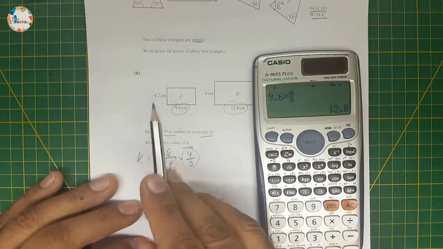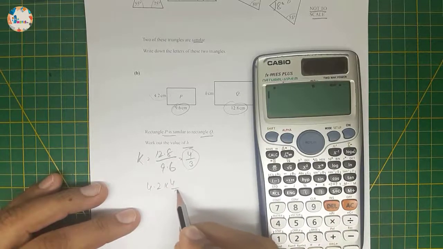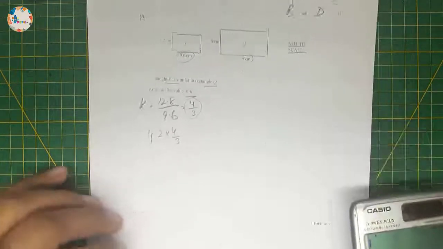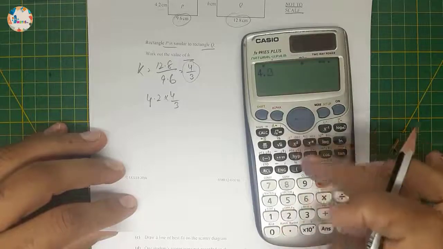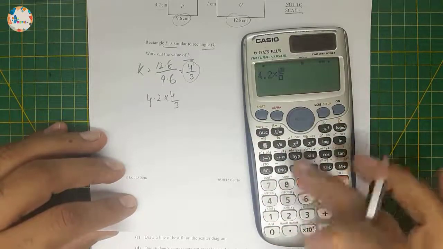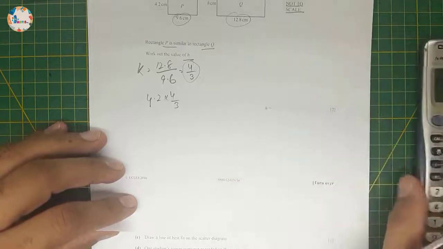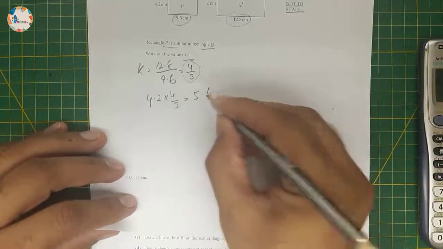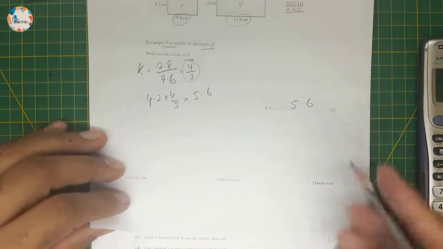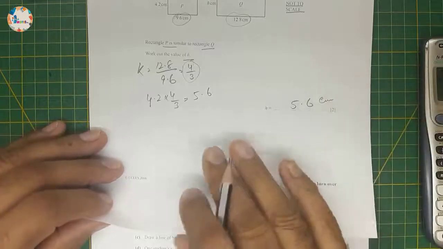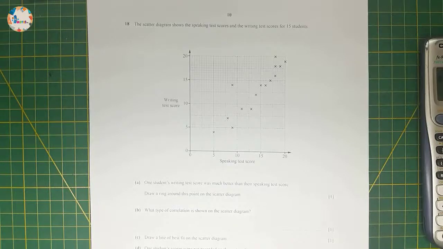Now we will multiply this also with 4 by 3, so we will write 4.2 times 4 by 3. So this will be the answer. 4.2 multiplied by 4 over 3 will be equal to 5.6. So 5.6 will be our answer to this one, and this will be in centimeters. This is done. Now question number 18.